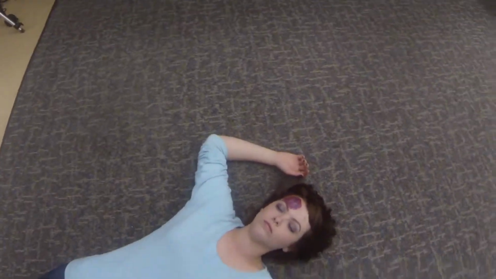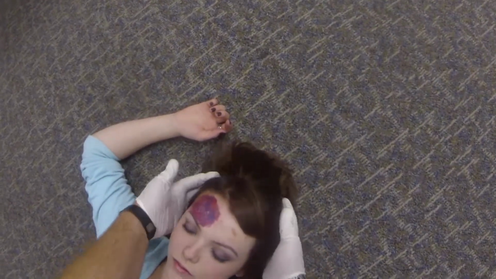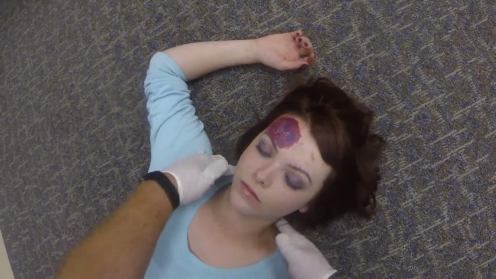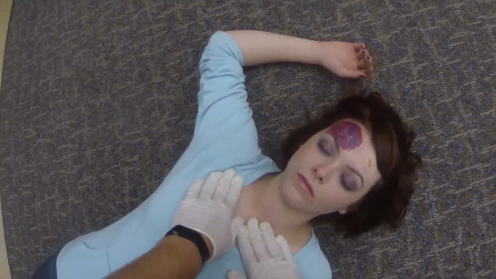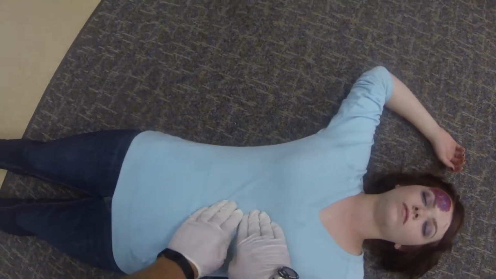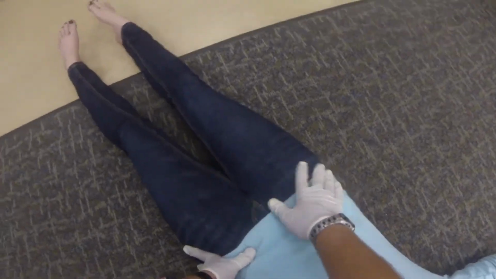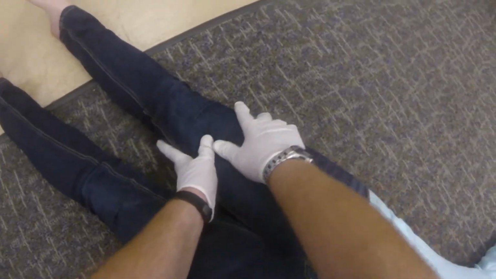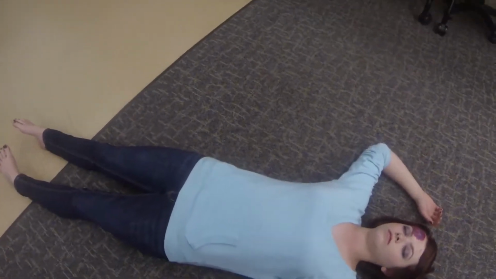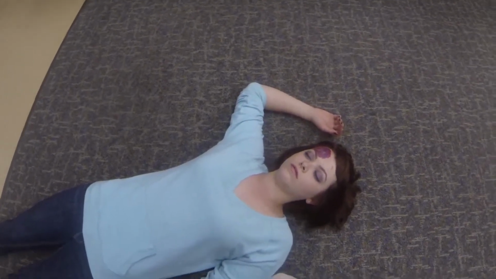The next thing I'm going to do is do a quick assessment, looking for immediate injuries or extra bleeding. Quick glove checks. I'm going to go ahead and go down her chest. Nothing noted. I'm going to go ahead and make a quick transport decision. We want to get her moved onto a backboard and get her loaded into the ambulance as soon as possible.